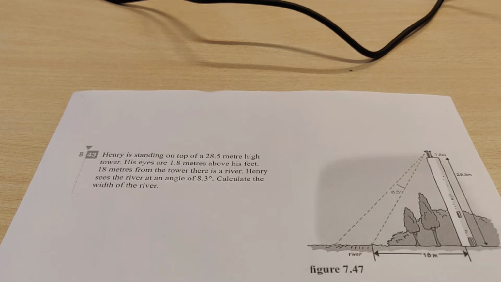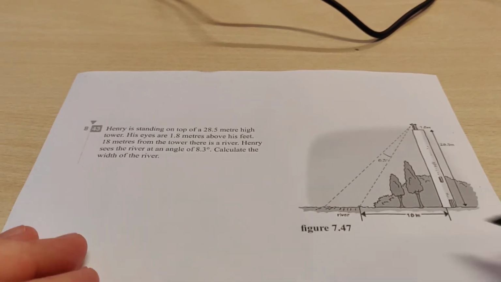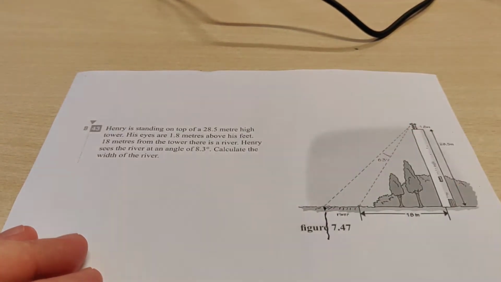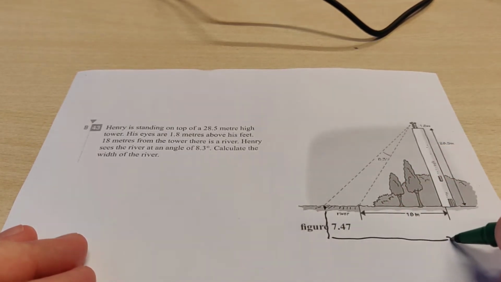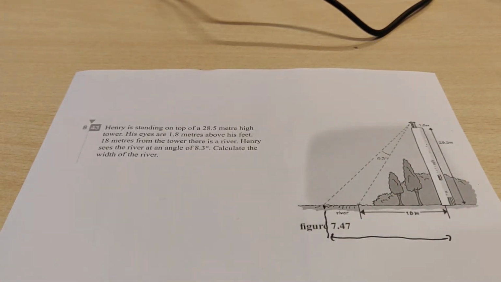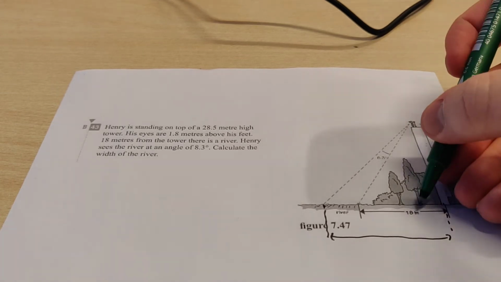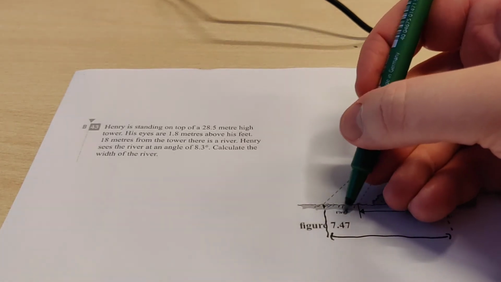Alright, so to do that, we need to calculate how long the distance is from the end of the river until the tower. We need to calculate that length. Because then if you subtract the 18 meters that you see here, then you know what this is.